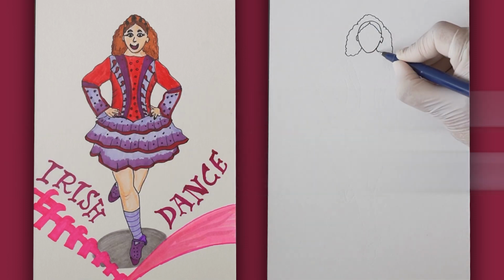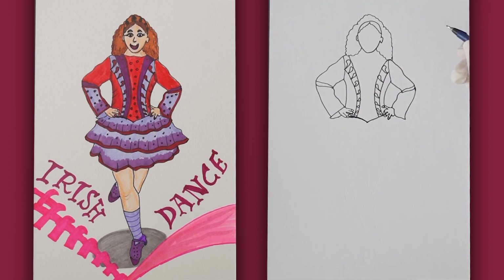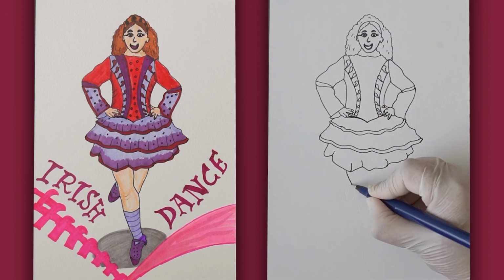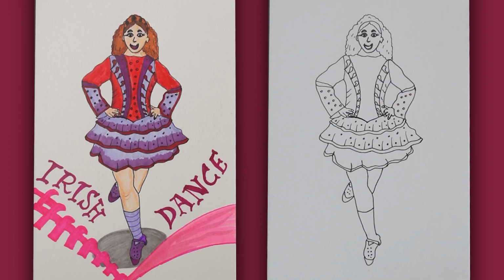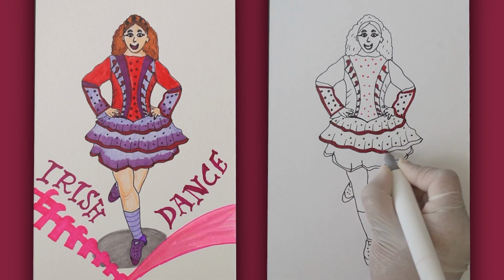Irish dance is a traditional dance form that originated in Ireland. It is characterized by fast footwork and rigid upper body movements. Irish dance has gained worldwide popularity in recent years, thanks in part to the success of shows like Riverdance.